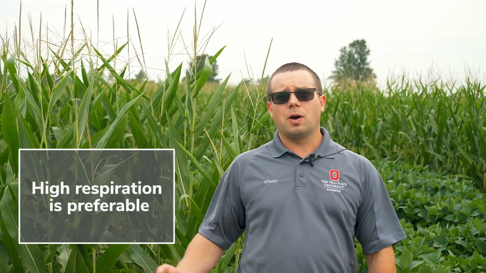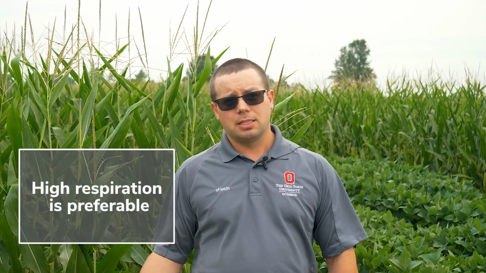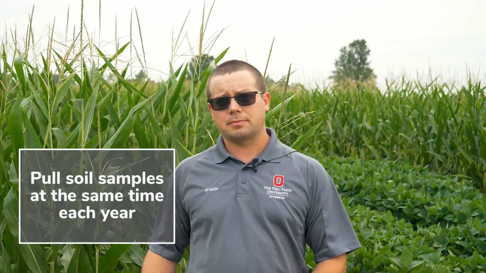What does that mean? So the more activity we have, the more decomposition we're going to have of plant material in that field. So high respiration is a good thing. Now, just because you have low respiration doesn't mean it's bad. It can be affected by time of year, even compared to another sample. So with soil health properties, if you want to compare your field over time, it's really important to try to sample about the same time every year.